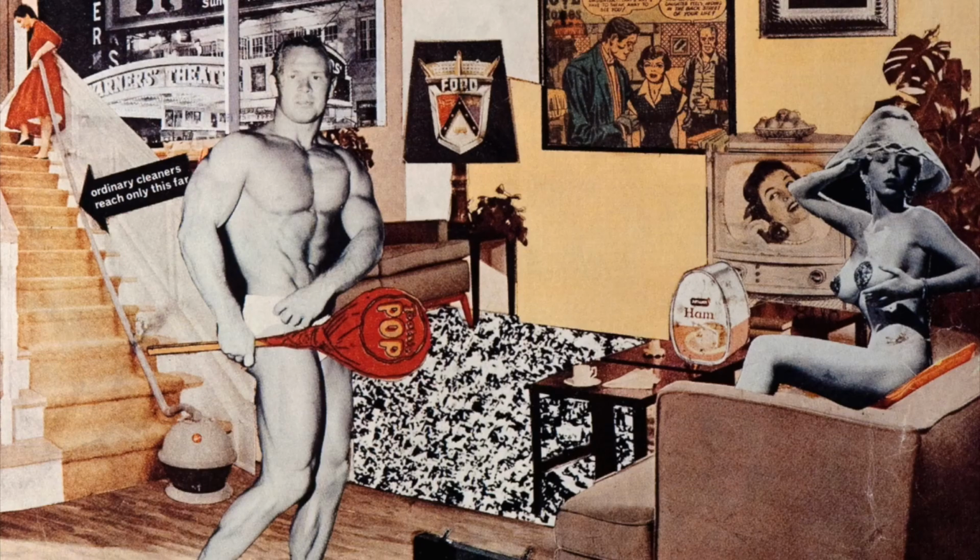Alright, so today I'm going to be talking a little bit about pop art. Pop art is a style of art that focuses on popular culture as opposed to traditional fine art. So our first artist we're going to look at is Richard Hamilton.